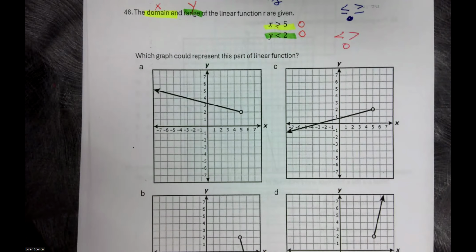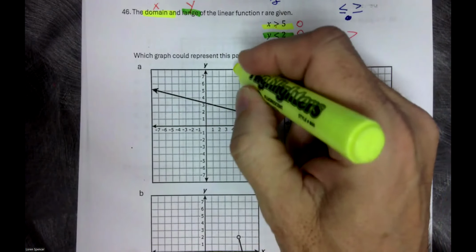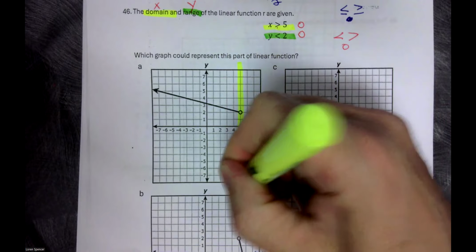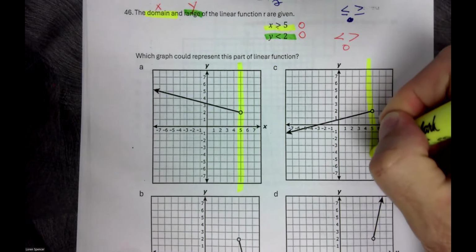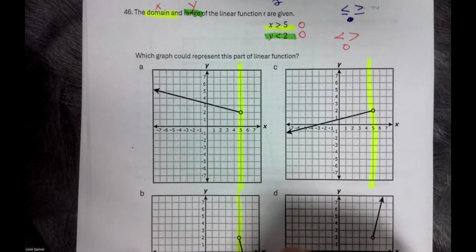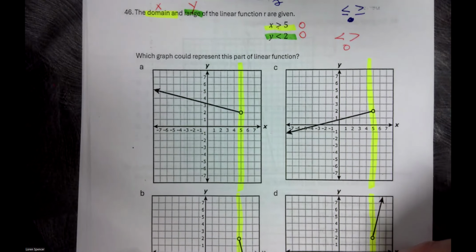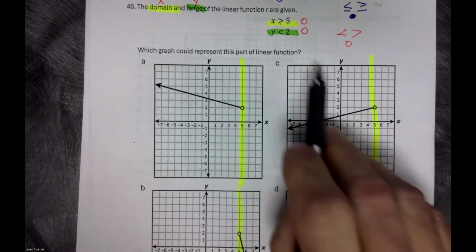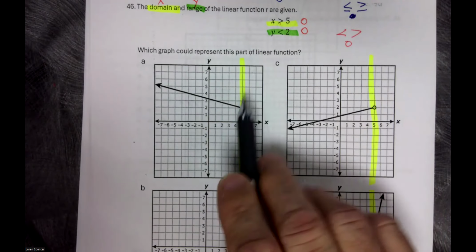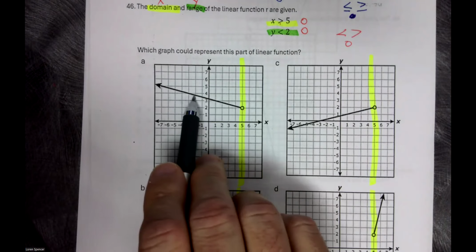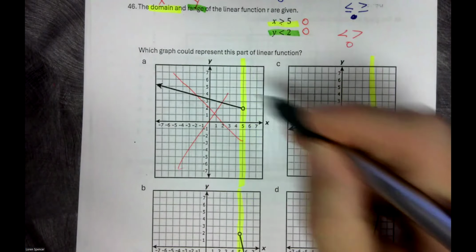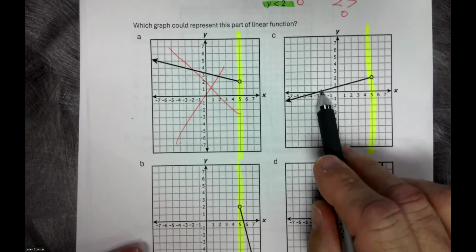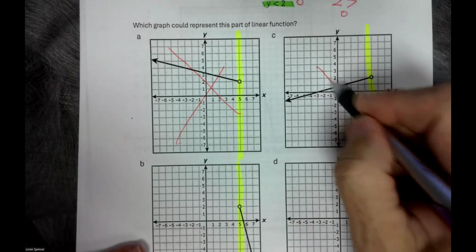That means I need to go to the X axis at 5 and draw a vertical line. It turns out every single one of these hits 5. But that symbol is greater than. Since it has to be greater than 5, this is not greater than 5. This has less than 5, so it can't be A. When I look at C, it's also less than 5, so it can't be this one. This is gone because this is less than.